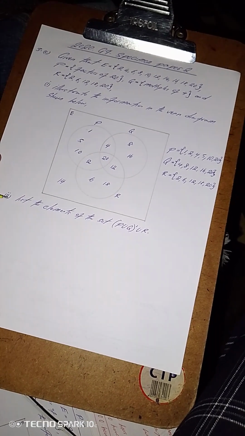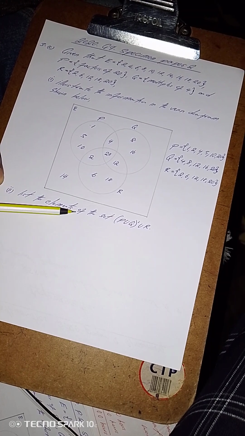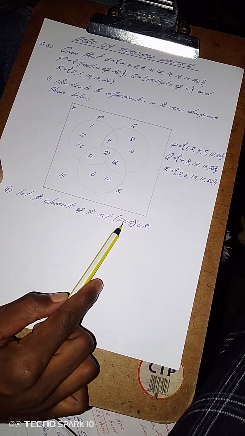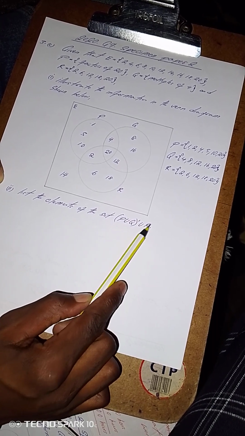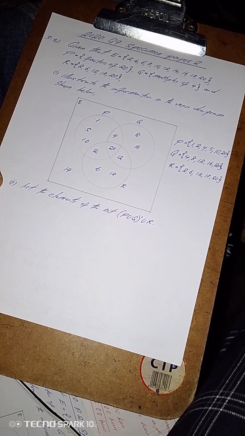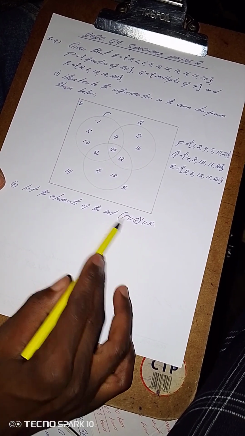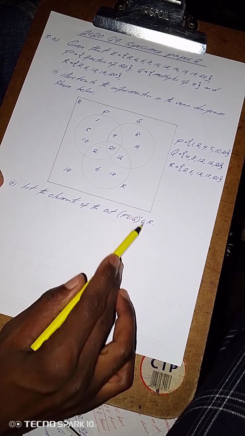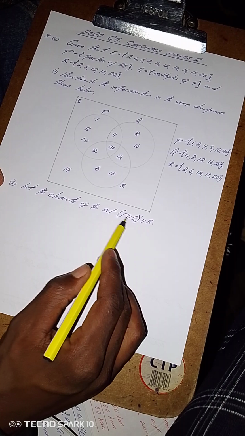The second one is this one, Roman numeral 2. List the elements of the set, open brackets, P union Q, close brackets, complement union R. So what you do, you check what is inside.